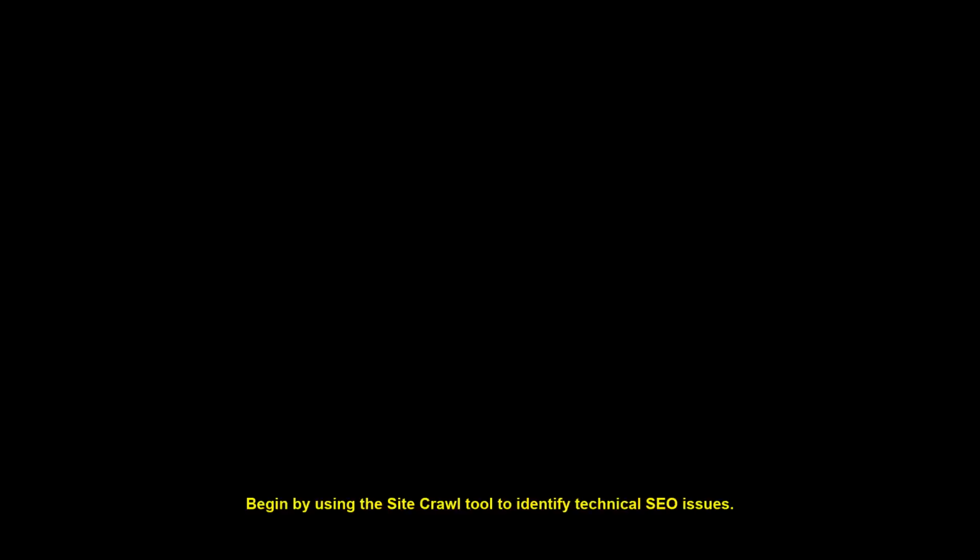Begin by using the site crawl tool to identify technical SEO issues. Run a crawl on your website to pinpoint errors. Review the report generated by the site crawl. Focus on fixing issues such as broken links and missing meta tags.